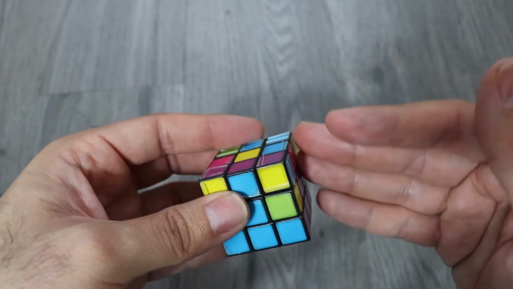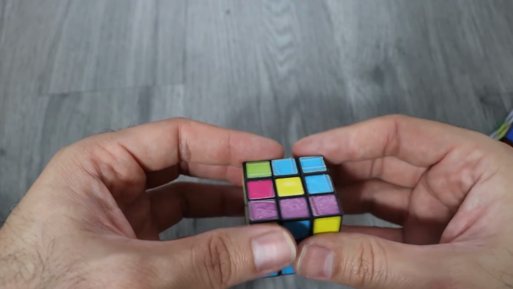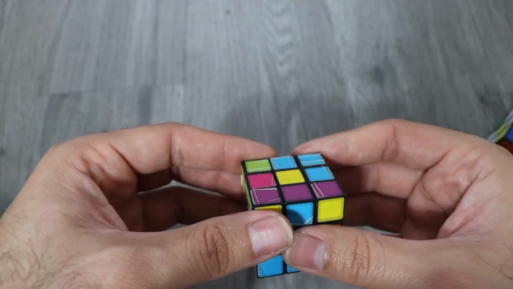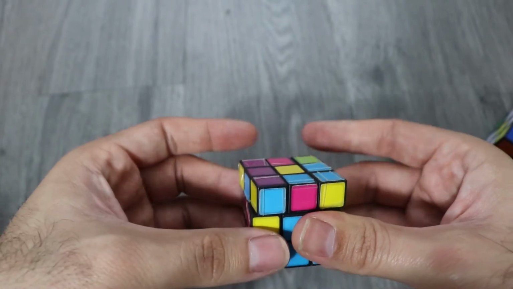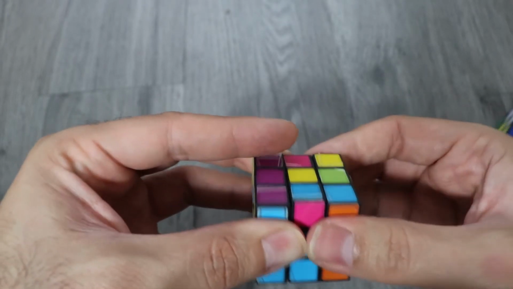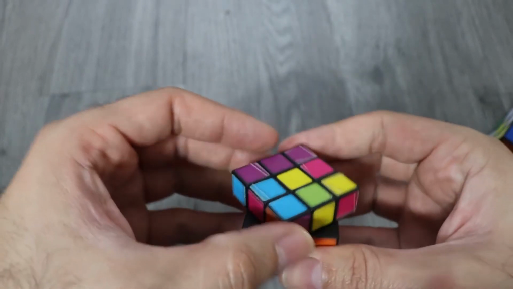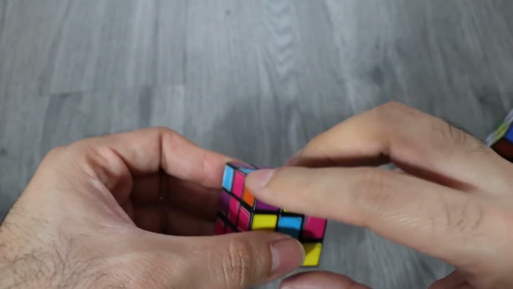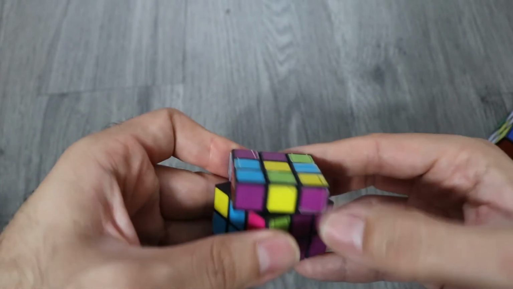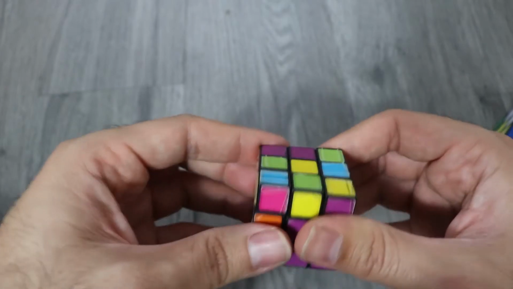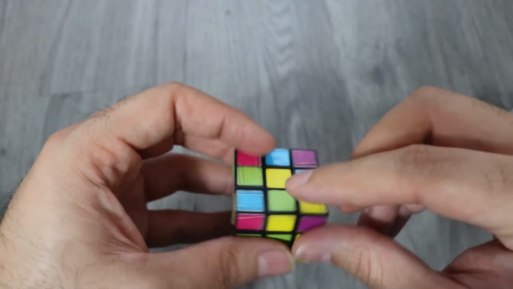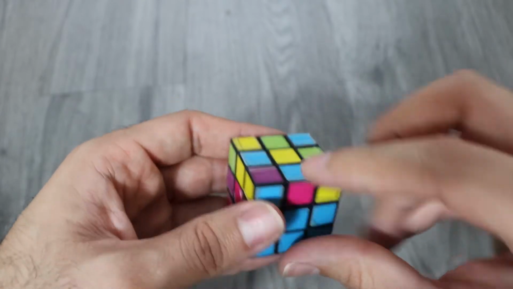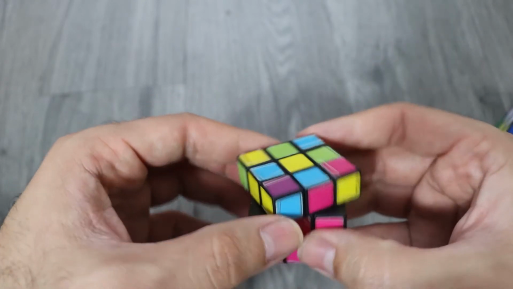And purple's on the top and purple's on my right, so I'm going to do that right variation on the trigger. So we pull back once and then do our right trigger. And then we kicked out an orange. So we're just gonna put that right back where it needs to go. And then, so here's a yellow sticker, here's a yellow sticker. This one doesn't have a yellow sticker.